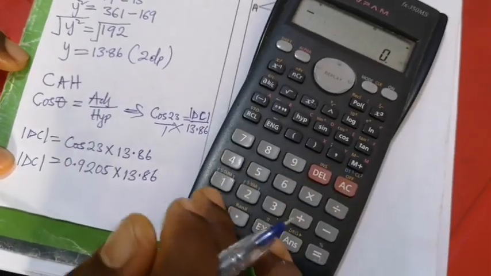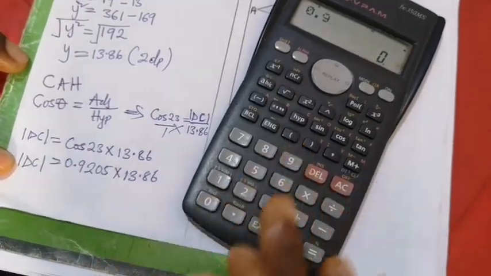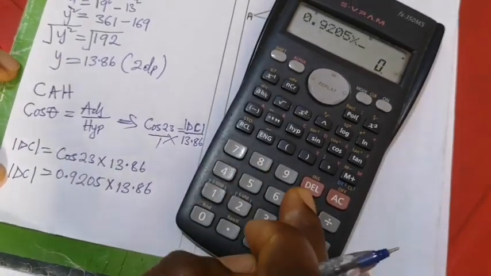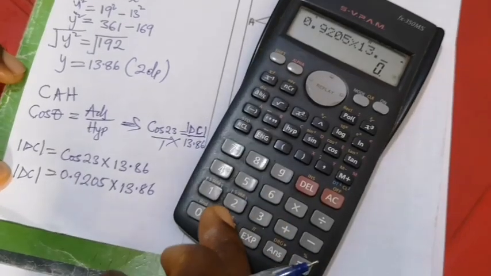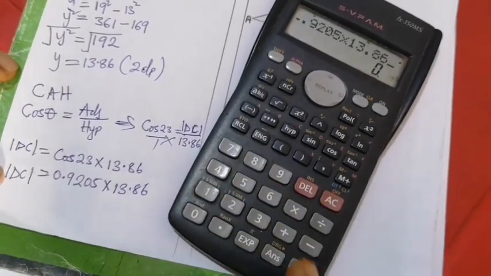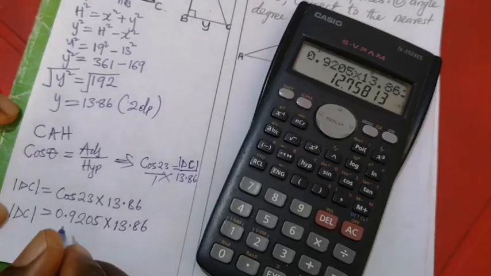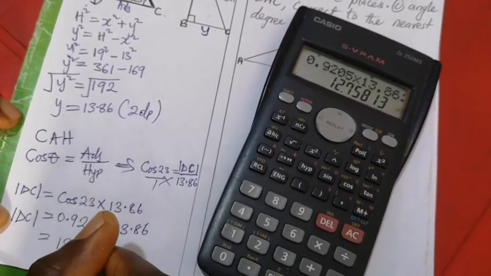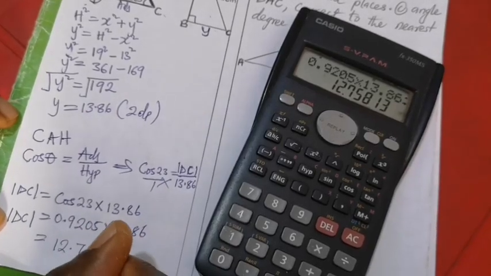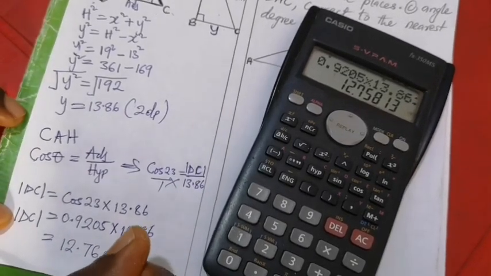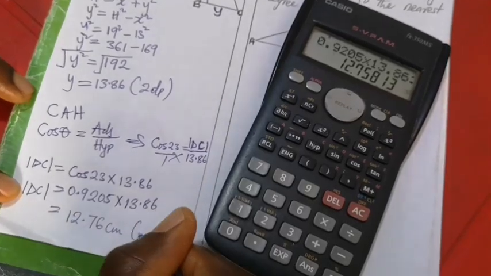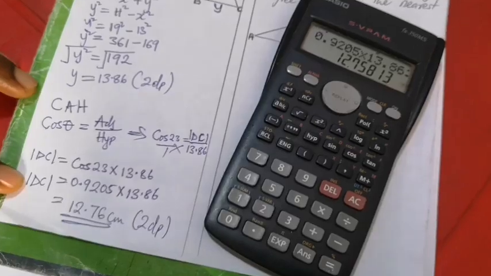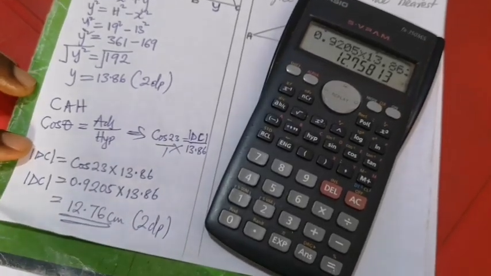So if you now multiply 0.9205 times 13.86, we now have 12.76 cm, to 2 decimal places. Okay, so this is the value of line DC.